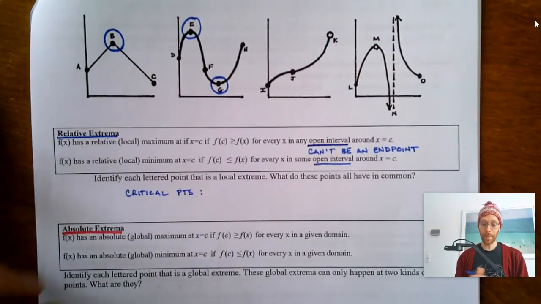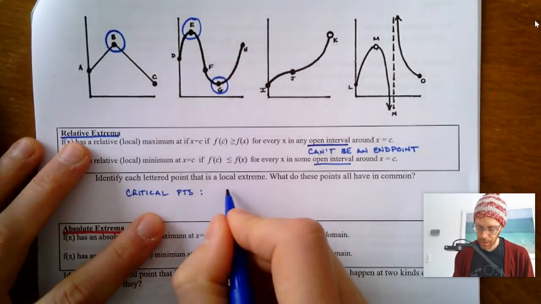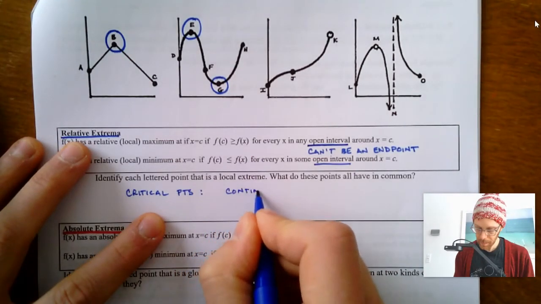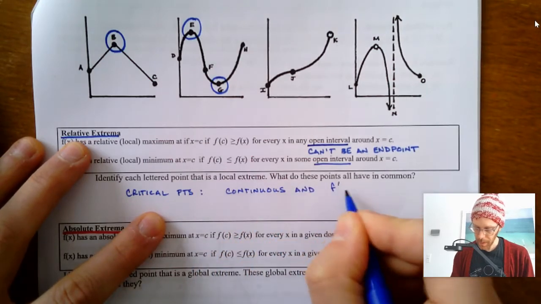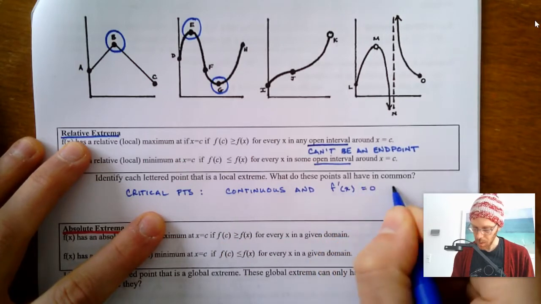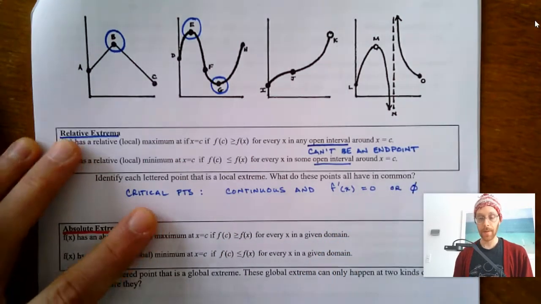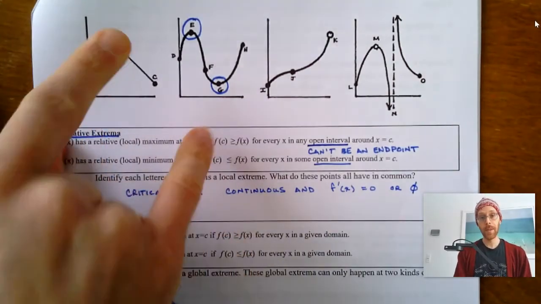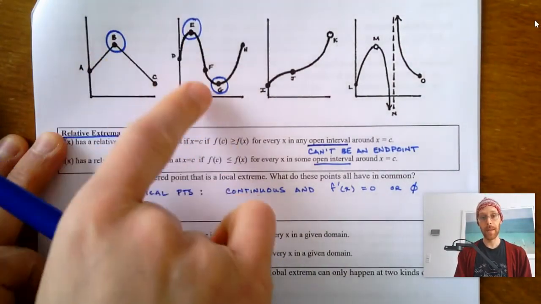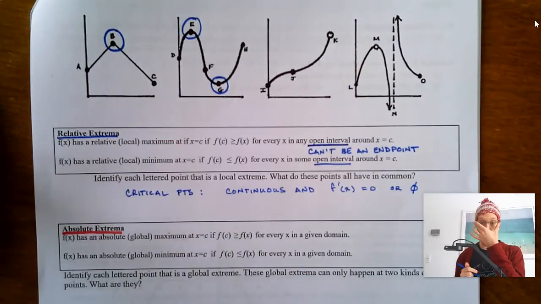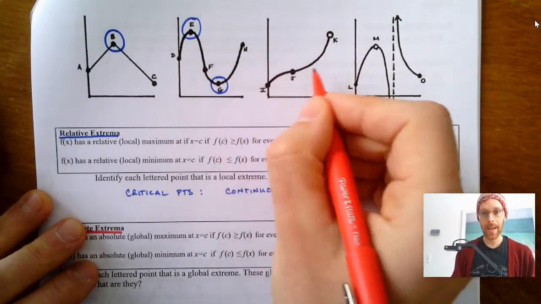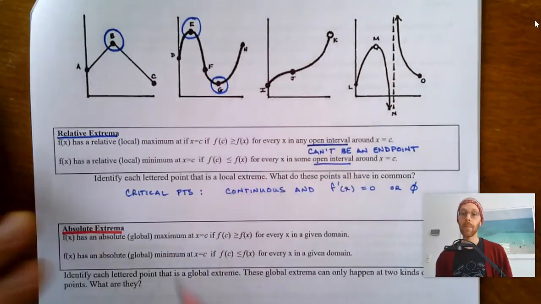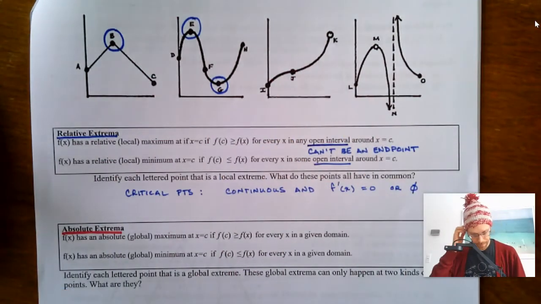What does it mean to be a critical point? It means that the function is continuous and the derivative at that point is 0 or it is undefined, right? Undefined at the cusp, 0 at this maximum and this minimum. Now, are all critical points going to give you a relative extreme? No, because you can see you get values like J right here, which has a slope of 0, but it is not a relative extreme.